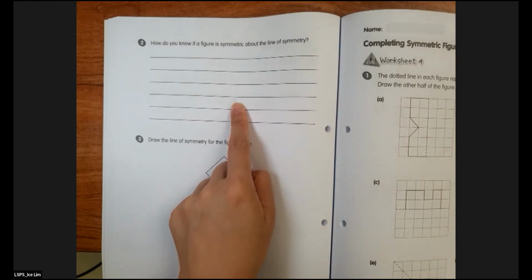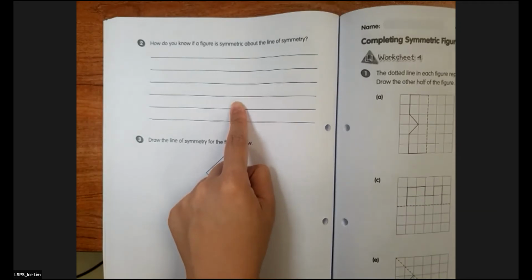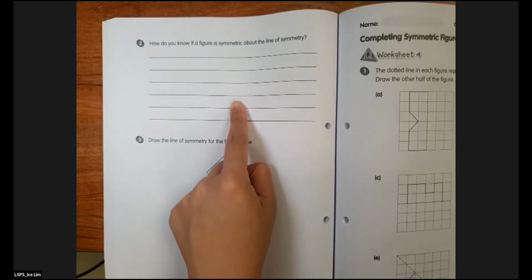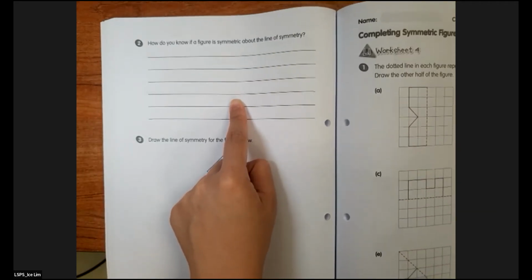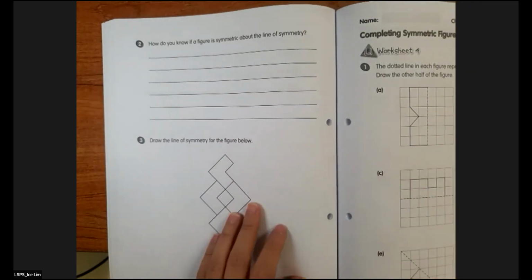Yeah, her worksheet is here because she forgot her name. And where is it? Yeah, I think this one is yours.